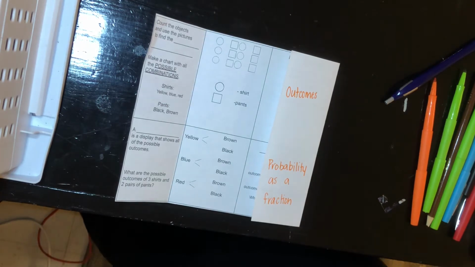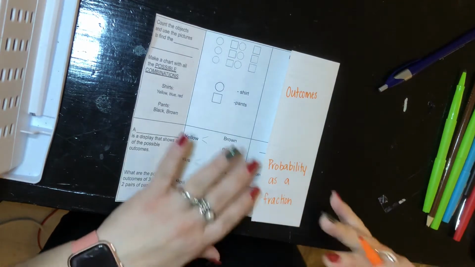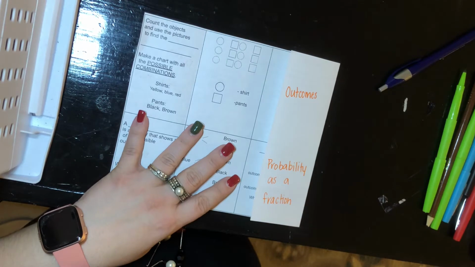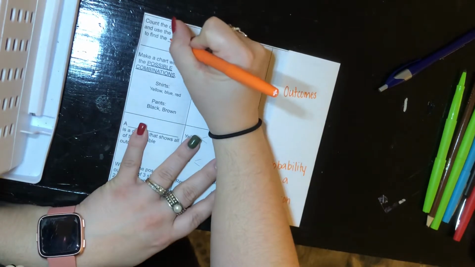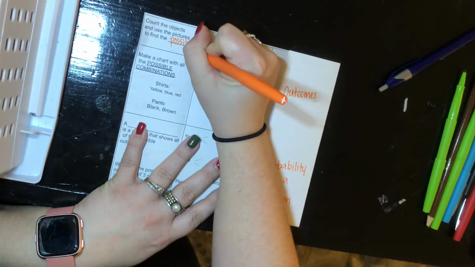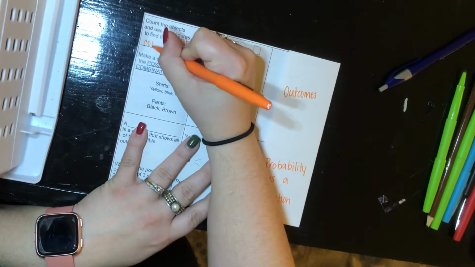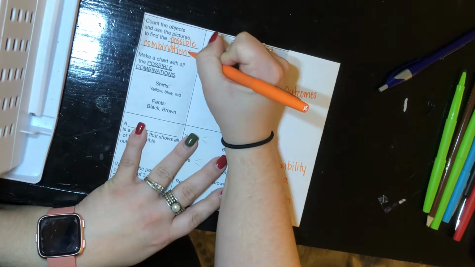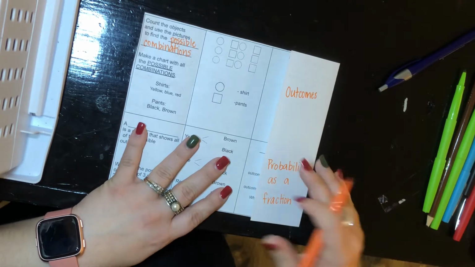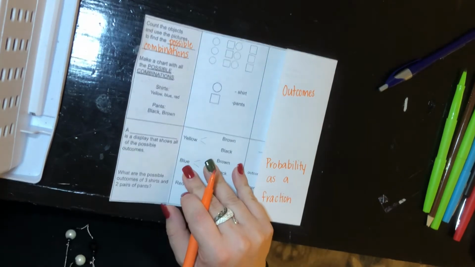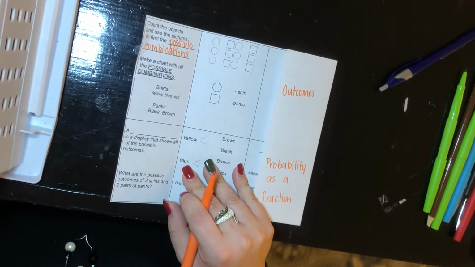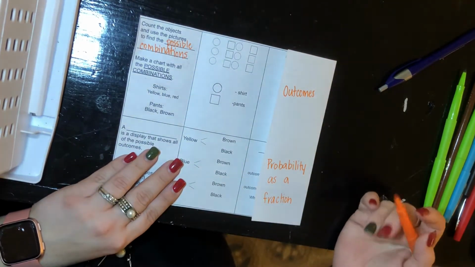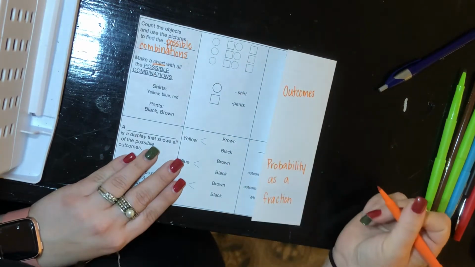Okay, so in order to start working on probability, the first thing you have to do is count the pictures and use the pictures to find the possible combinations. Find all of the possible combinations. And then once you find all of the combinations, you're going to make a chart with all of those possibilities.